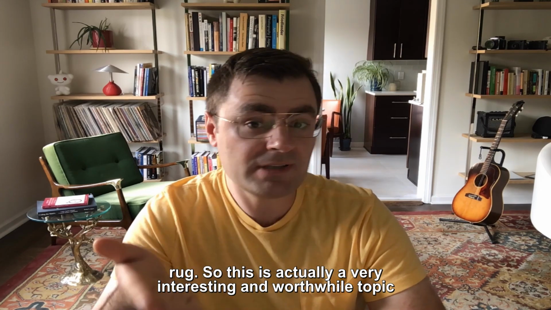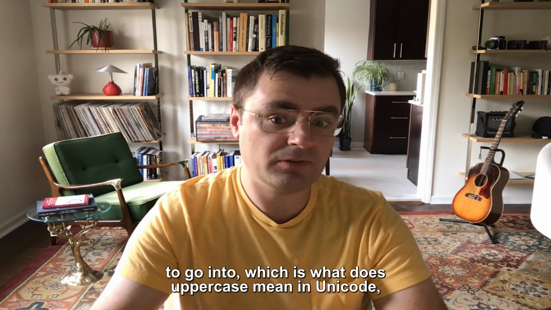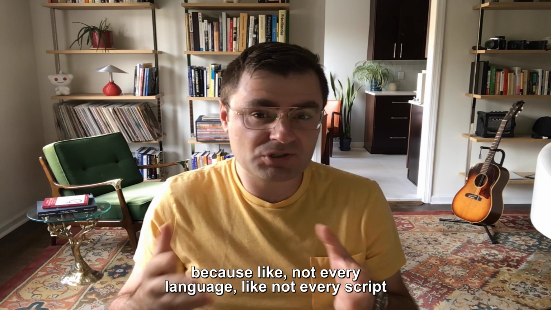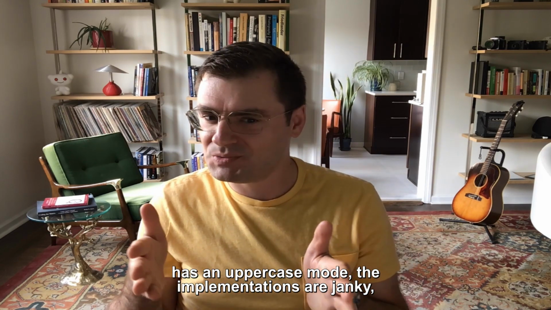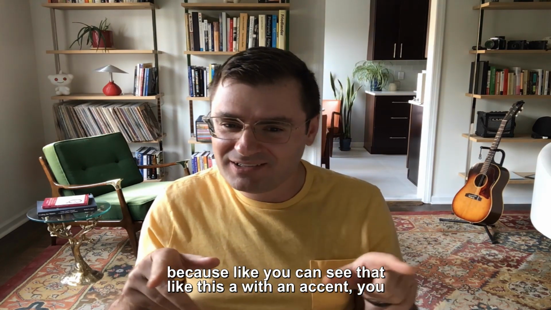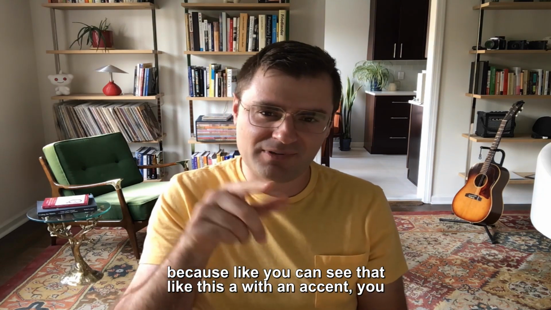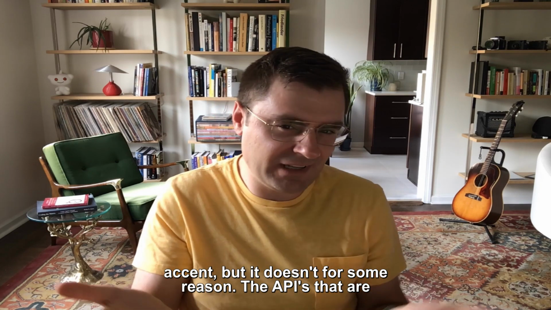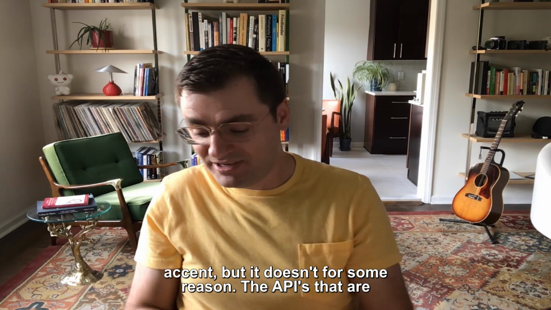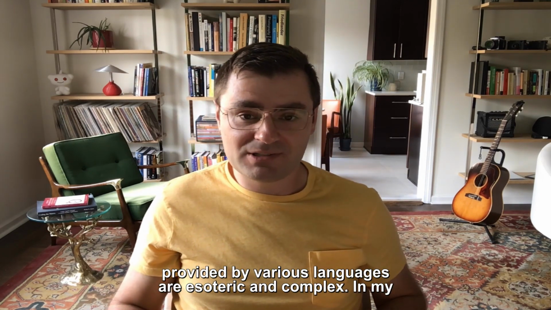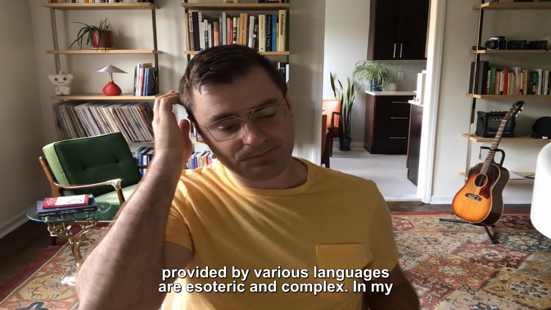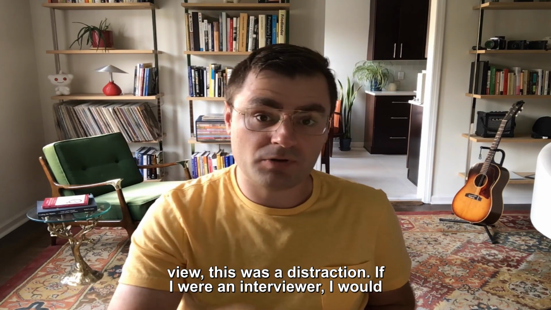So this is actually a very interesting and worthwhile topic to go into, which is, what does uppercase mean in Unicode? Because not every language, not every script has an uppercase mode. The implementations are janky, because you can see that this A with an accent, you would think that would become an uppercase A with an accent, but it doesn't for some reason. The APIs provided by various languages are esoteric and complex. In my view, this was a distraction.